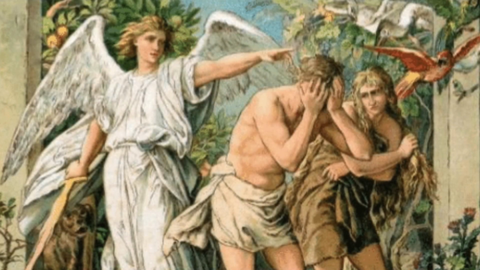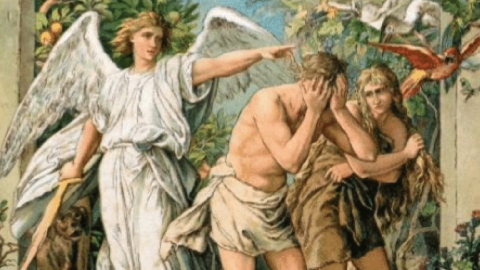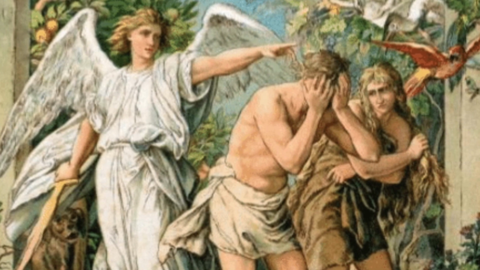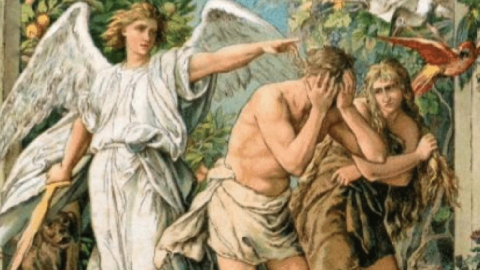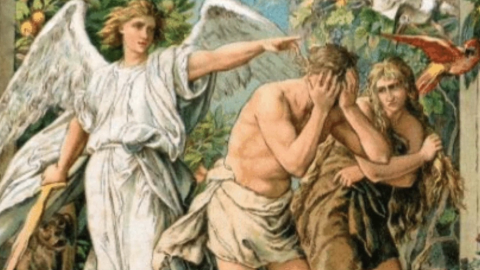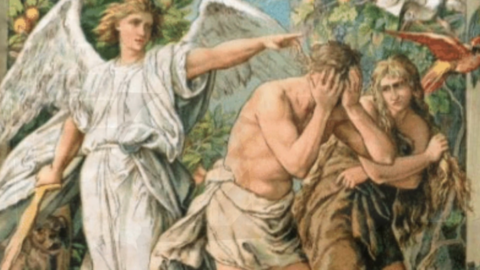So they are ejected from the garden. And we are told that an angel is put there with a sword that flashes back and forth, and no one is allowed then to go into the Garden of Eden. They move continually to the east.